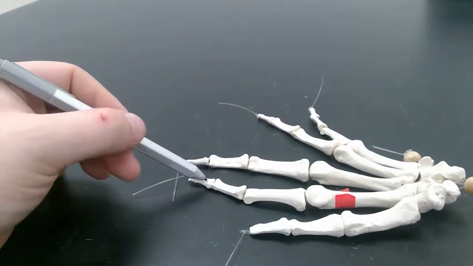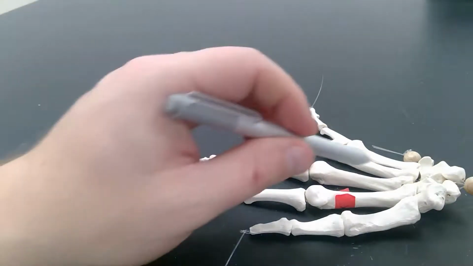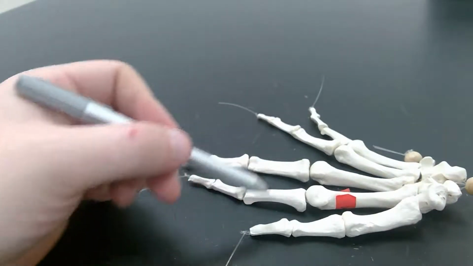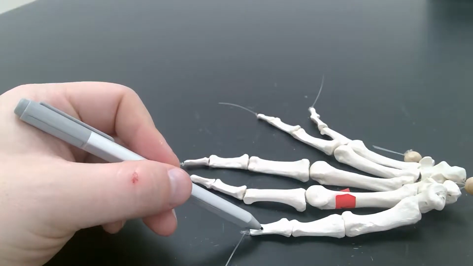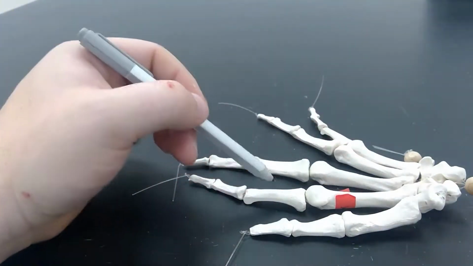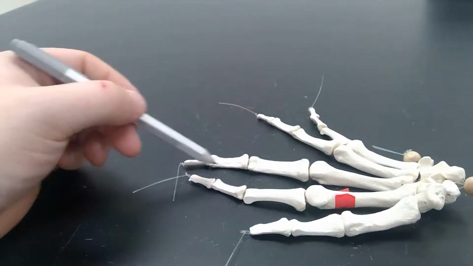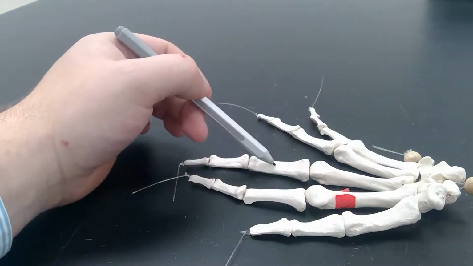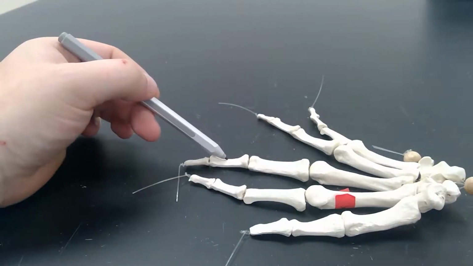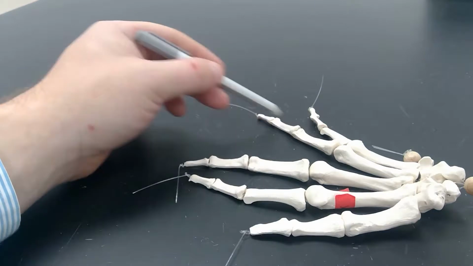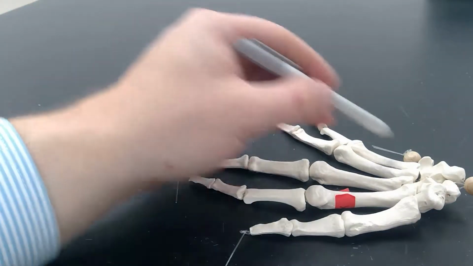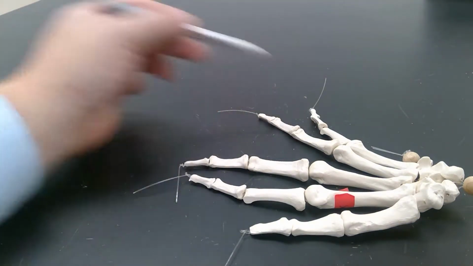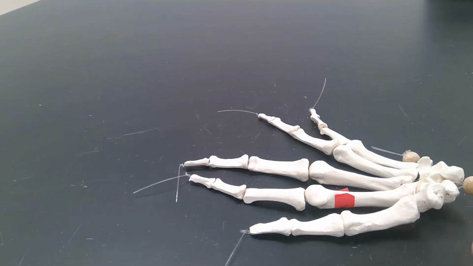Proximal is closer to the point of attachment, then intermediate here, and distal. So how you would name this: this is first digit, so this is first proximal digital bone, and this is first distal. Here, this is second proximal, this is second distal, and this is second intermediate digital bone. Third proximal, third distal, third intermediate. Fourth proximal, fourth distal, fourth intermediate. And then fifth proximal, fifth distal, fifth intermediate. Okay? So those are the bones of the hand.